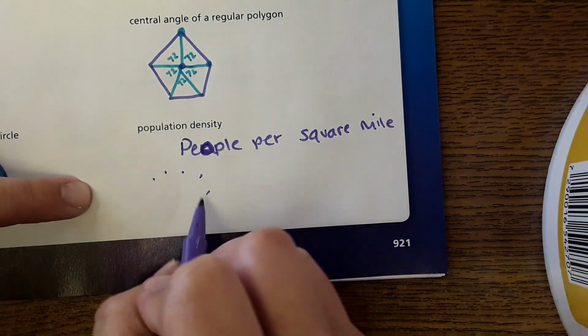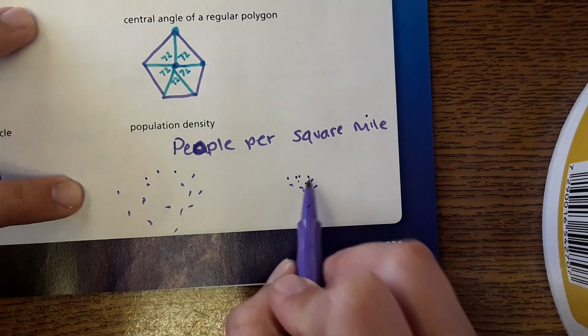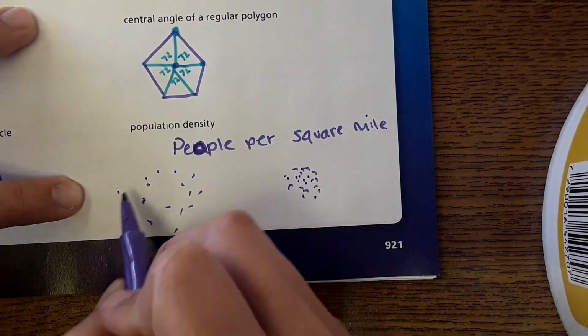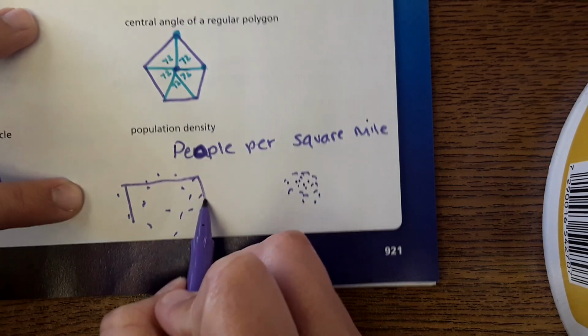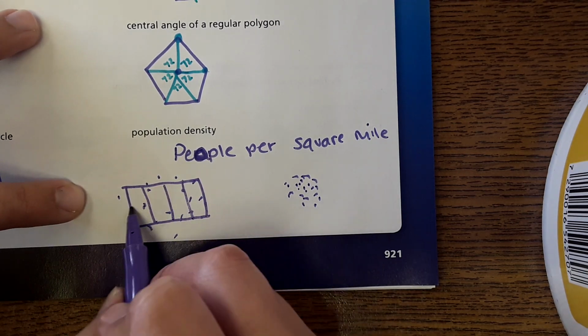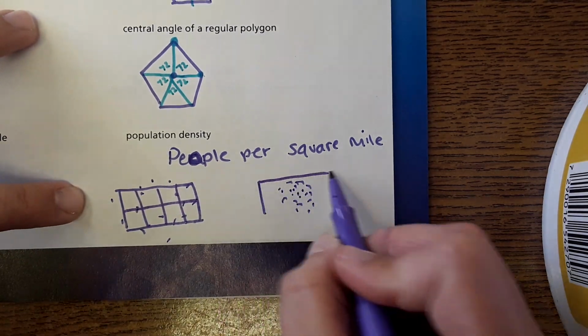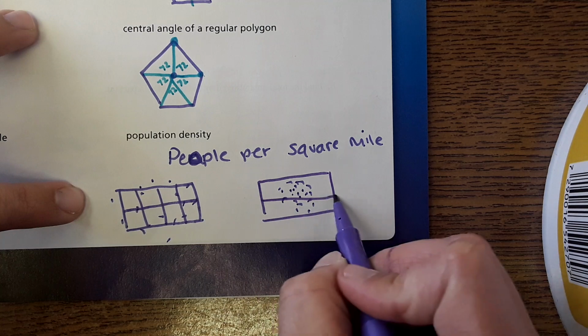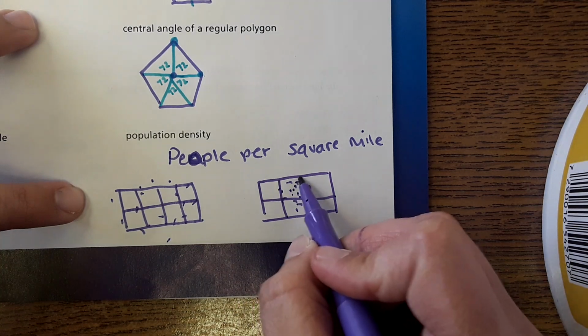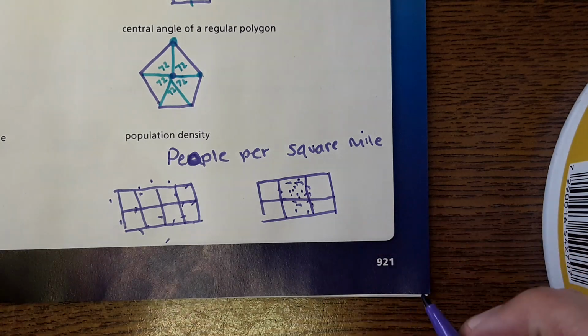So if you had a bunch of people over here, and then you were to map out this city into square miles, well then, just get those dots down, okay, and then you mapped out the square miles in a city, you'd be looking for how many dots were in each square, or average in each square.